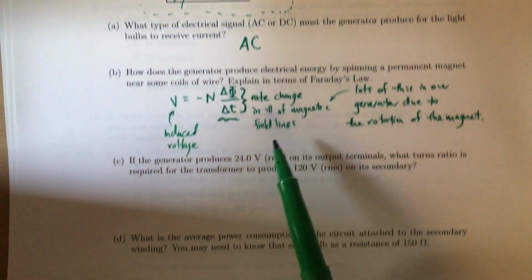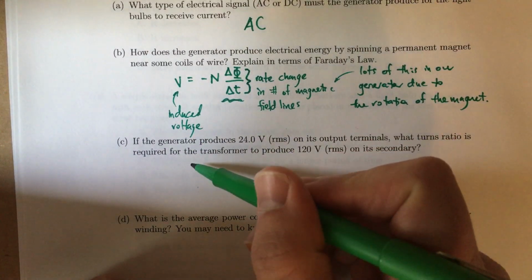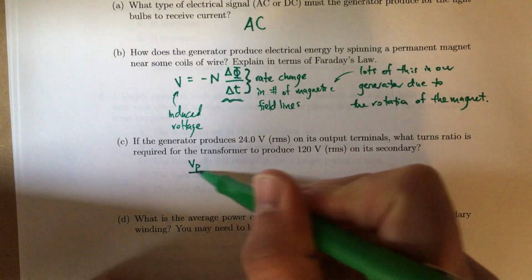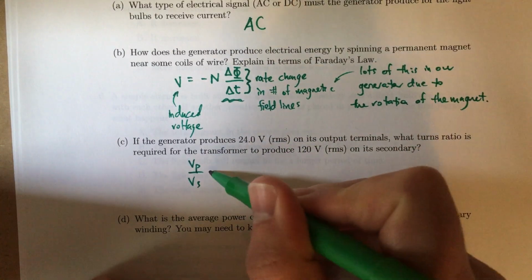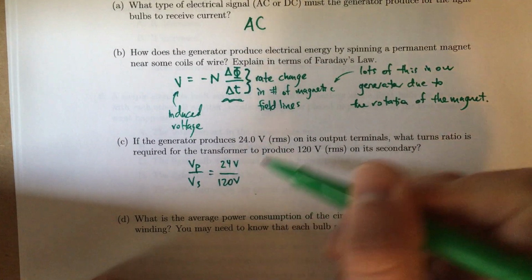So the primary voltage is 24 volts, and the secondary voltage is 120 volts.